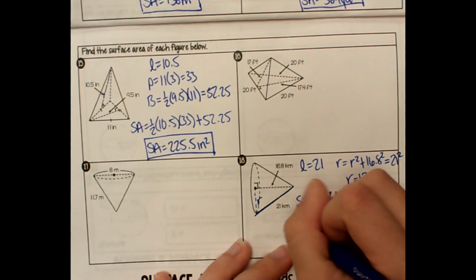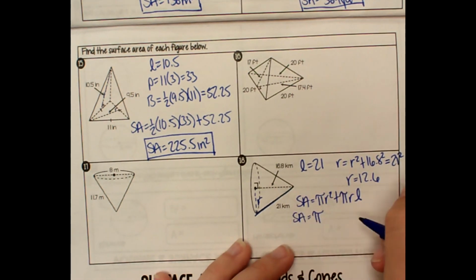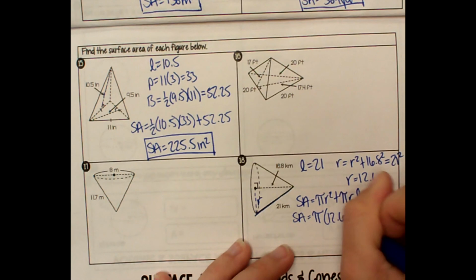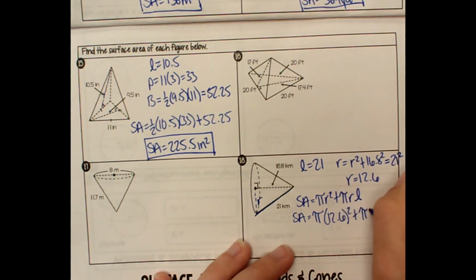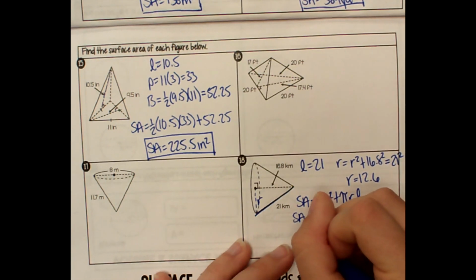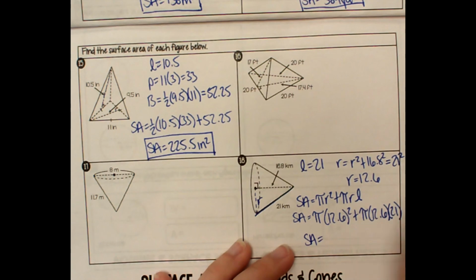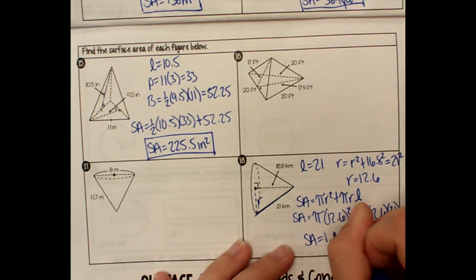So if you substitute it in, pi times 12.6 squared plus pi times 12.6 times your slant height, which is 21. Surface area is equal to 1,330 kilometers squared.